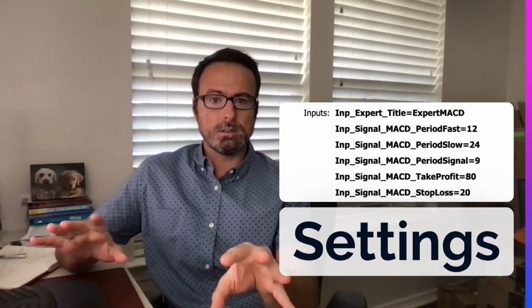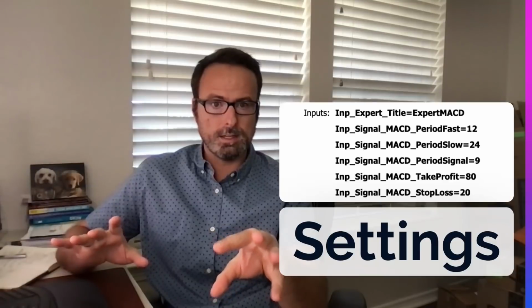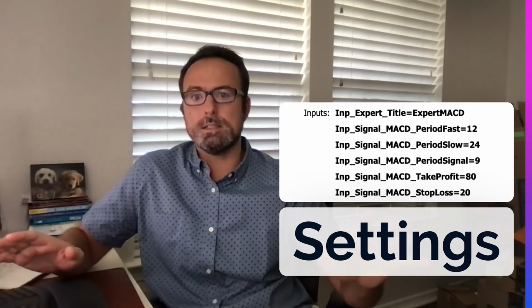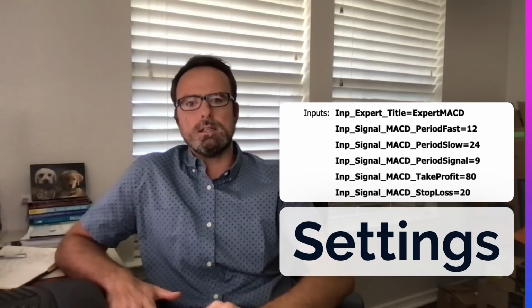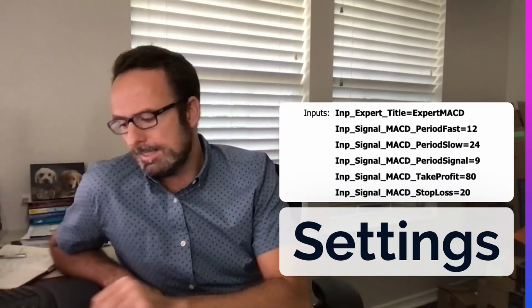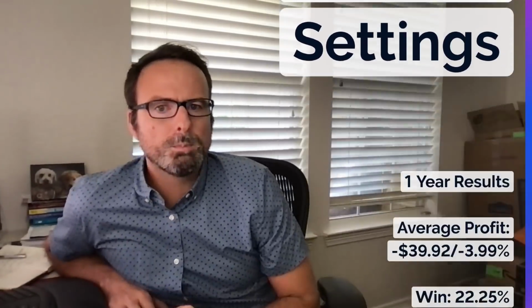This is what those settings look like in MetaTrader that I did, 12, 24, 9. You can see I'm keeping MACD exactly the same, just changing the take profit stop loss. Let's see how this sucker ran out. Percival plus with laser eyes. 1 year results, average profit, negative $39 on average, negative 3.99% for the year for the combination of all of those pair time frame combos. There's about 50 of them.